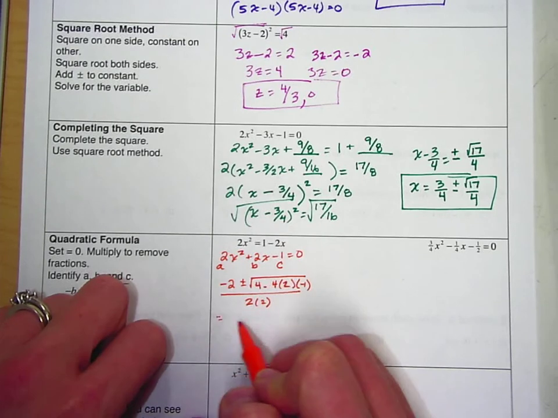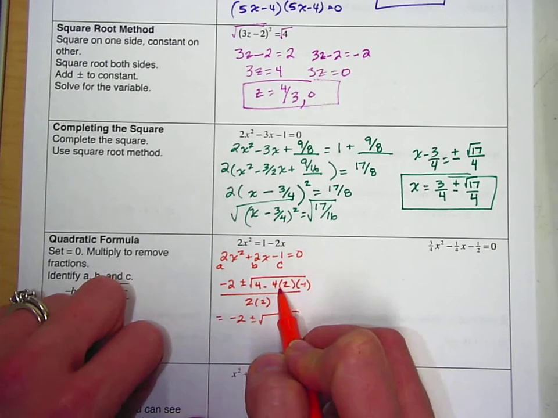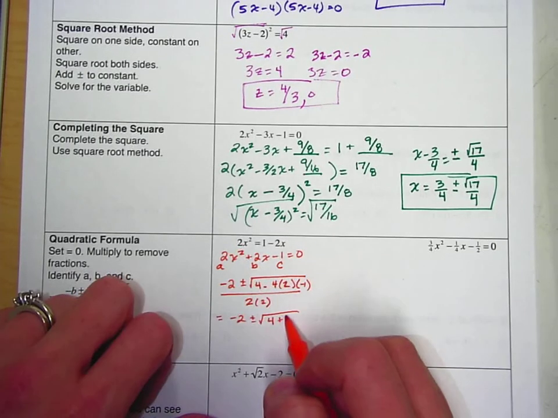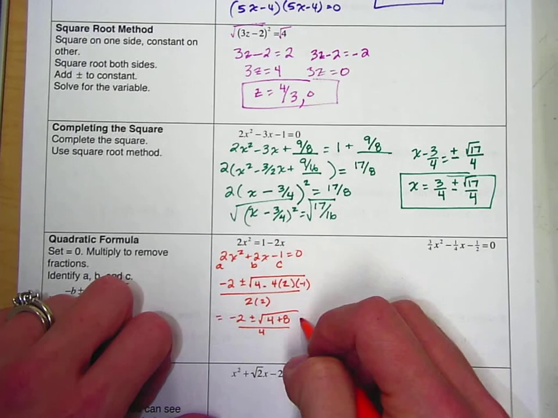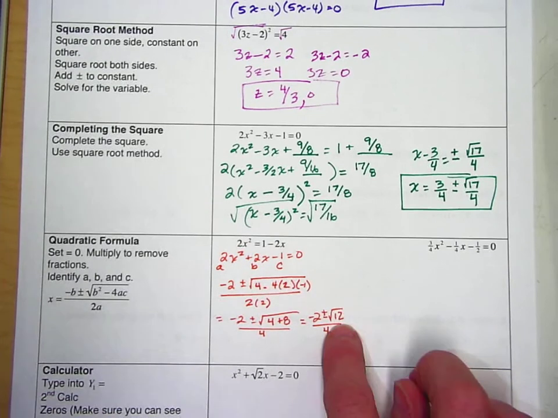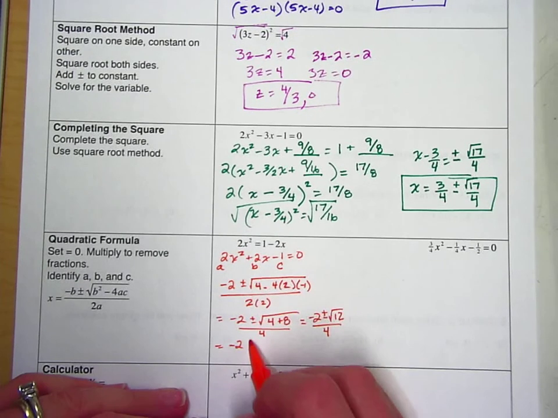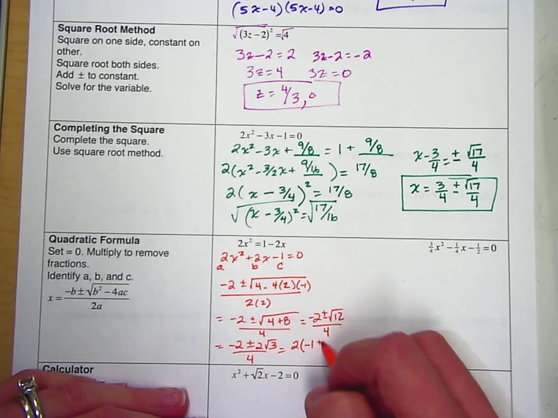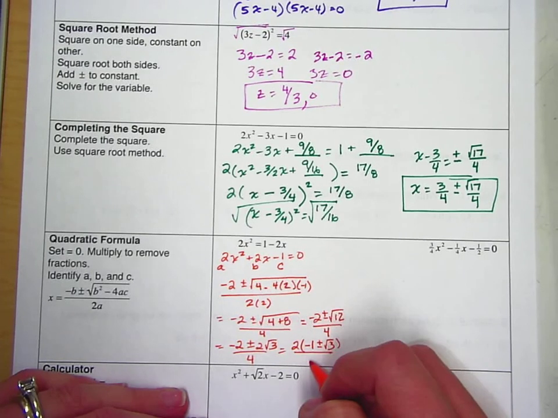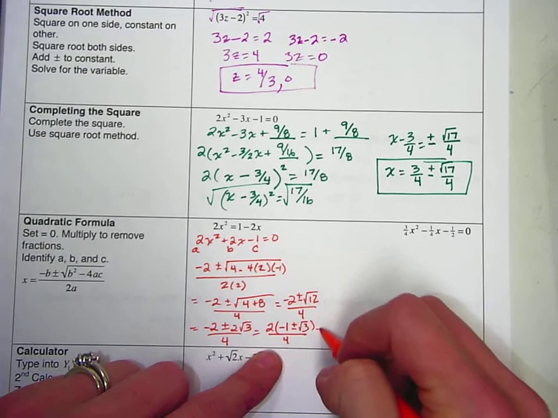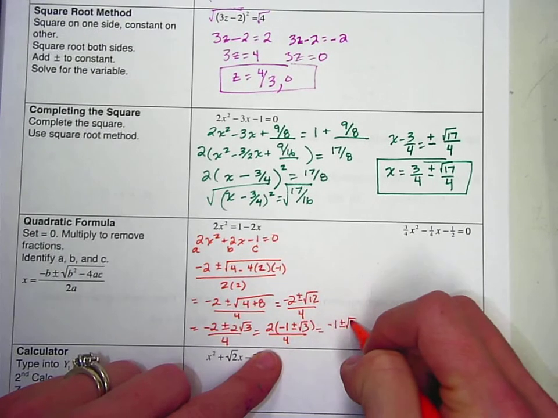So then that's negative 2 plus or minus a square root. There's two negatives here, so this becomes really 4 plus 8, over 4. So that's negative 2 plus or minus root 12 over 4. But root 12 is 2 root 3 over 4. We can factor out a 2, so negative 1 plus or minus root 3 over 4, and then the 2/4 reduces to 1/2. So this is really negative 1 plus or minus root 3 all over 2.